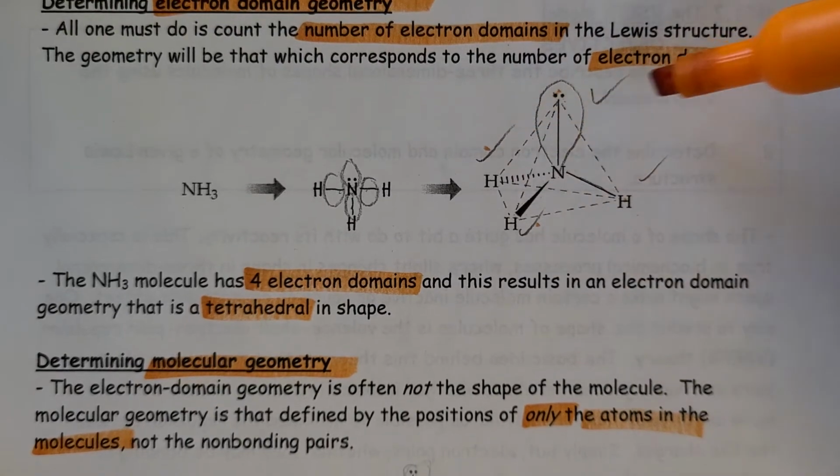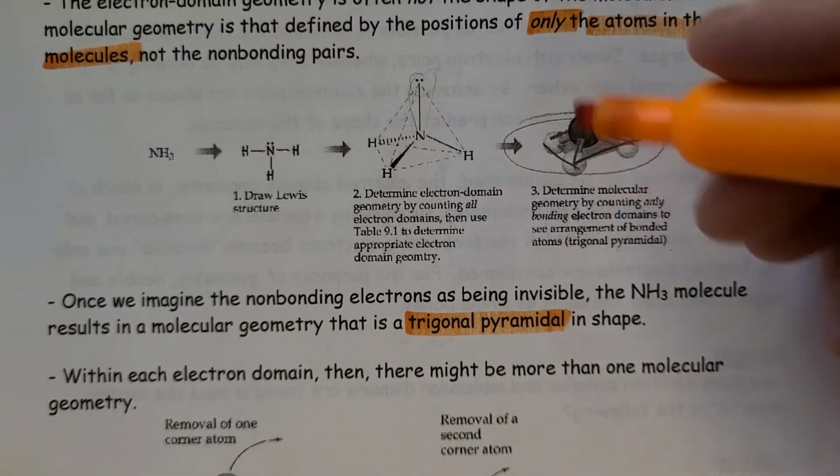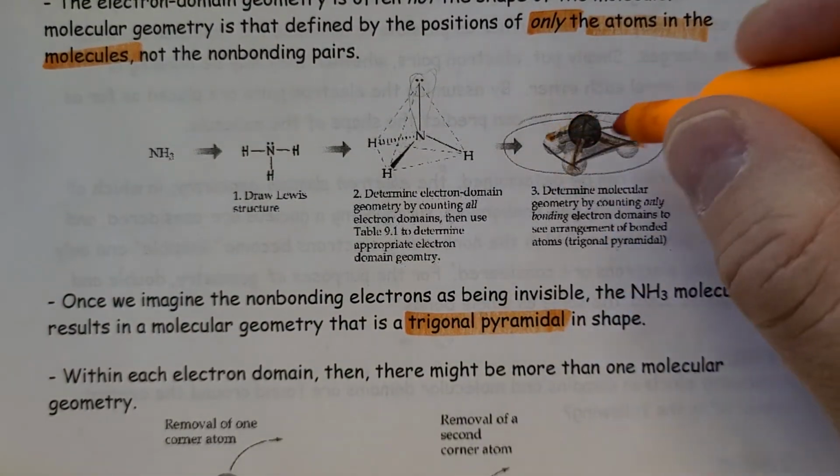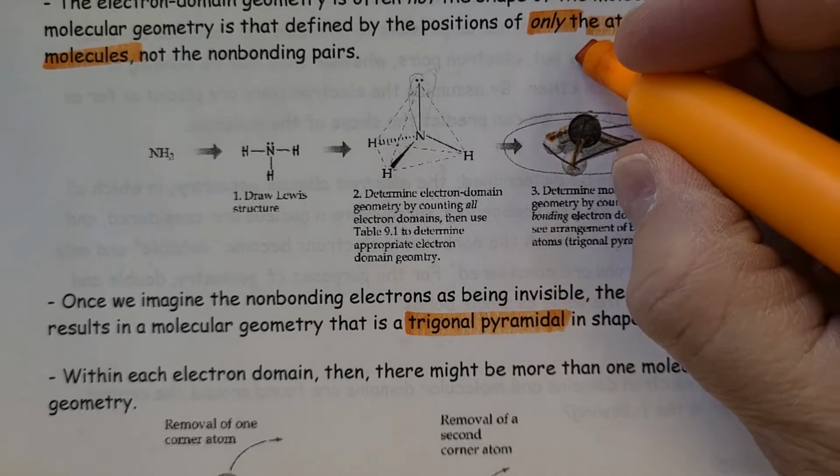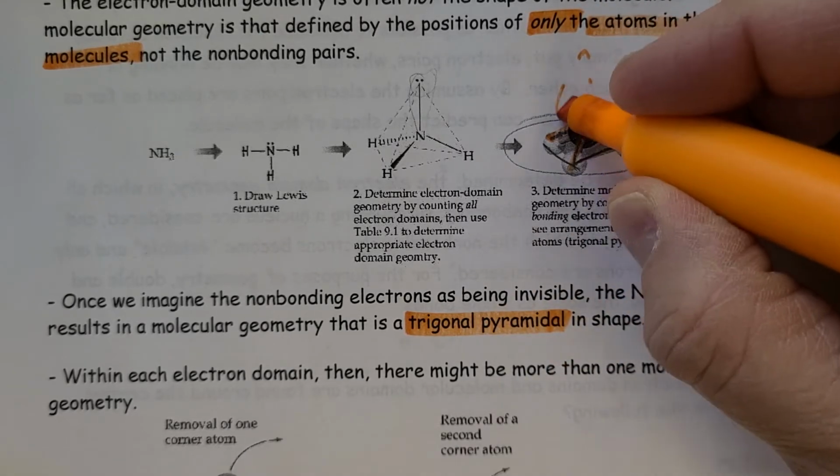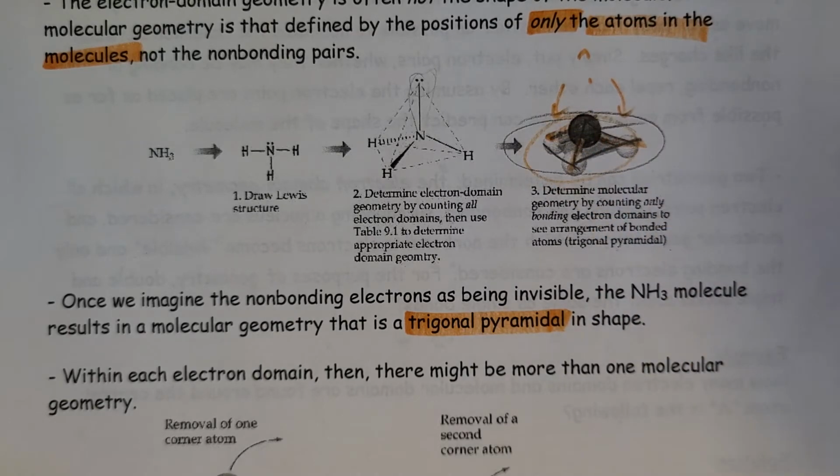Tetrahedral, if we consider everything, bonding and non-bonding. But if we're just looking at the things that are making the bonding shape, we can see they're repulsed. We know that there must be something up here pushing things downwards, but we don't consider it. We just simply look at the shape.